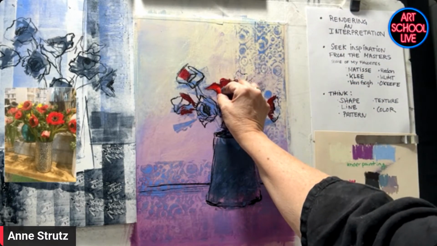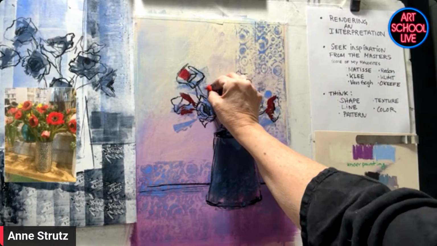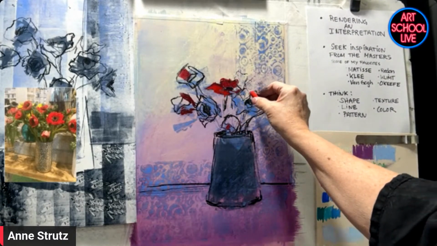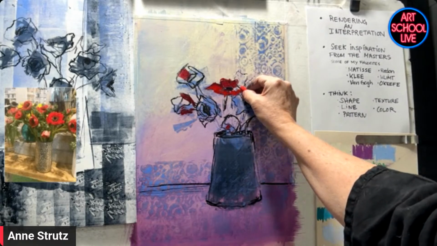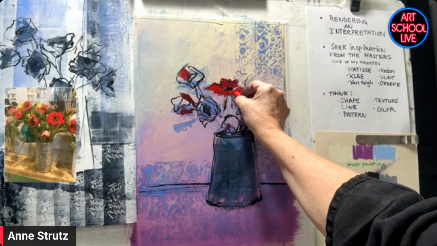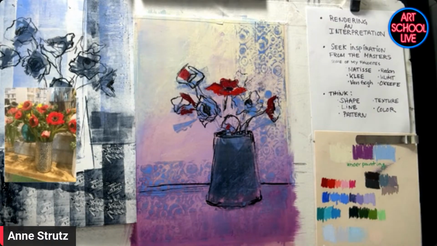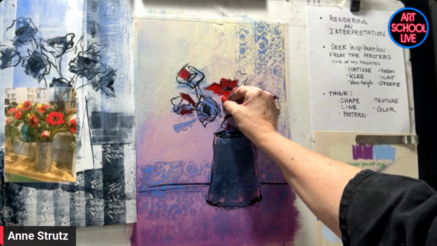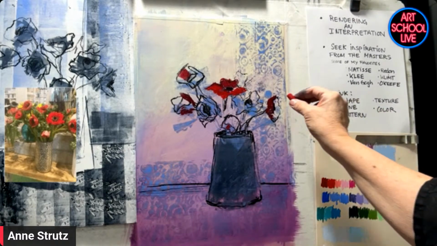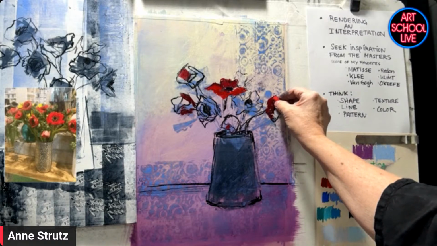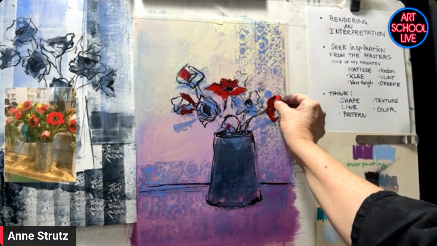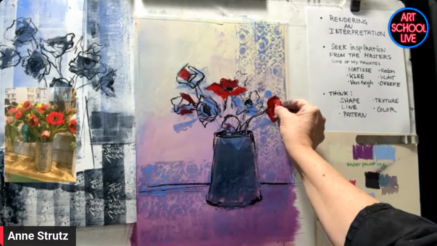So I know you like to use water mixable oils. Have you ever tried acrylics? I have tried acrylics, and to me they're very slippery. They dry very fast on the Brayer. I'm sure you can use an extender if you want. They're not as tacky as the oil, so I have found I'm not a big fan of acrylic.